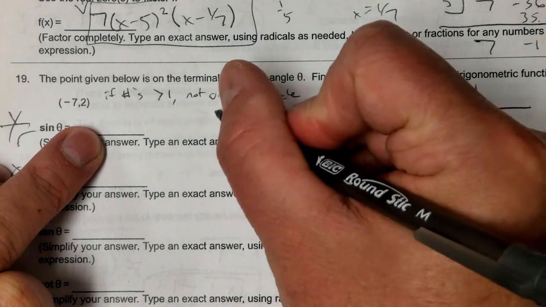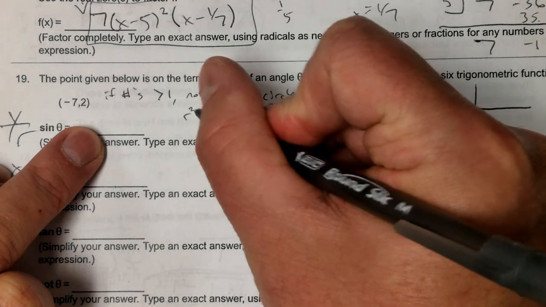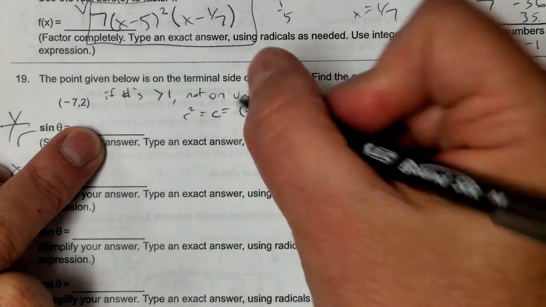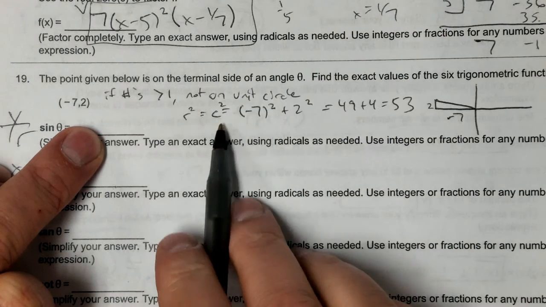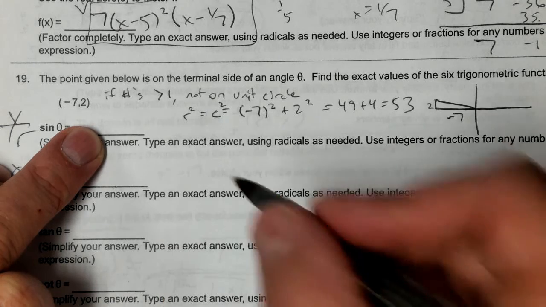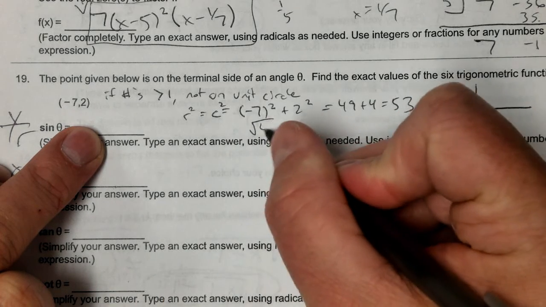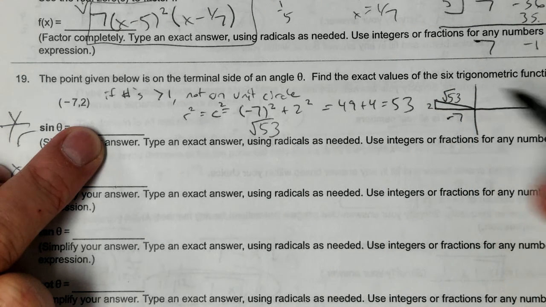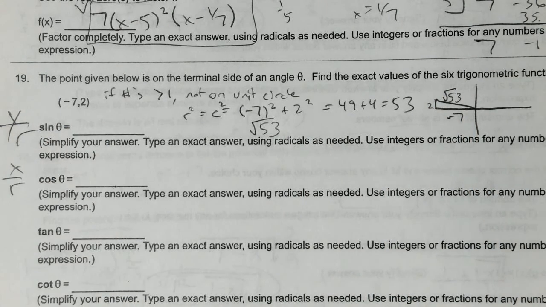I could call it c squared or I could call it r squared. It doesn't matter. But the point is that I've got to take the square root. So it's going to be the square root of 53. That doesn't simplify to 4 times anything, 9 times anything, 16 times anything. It's just that, right?